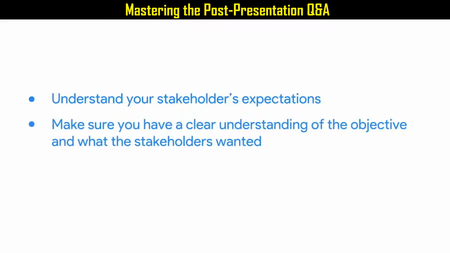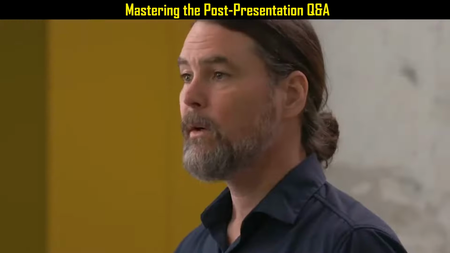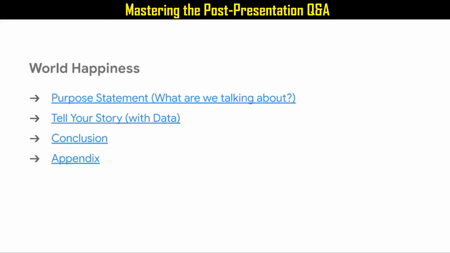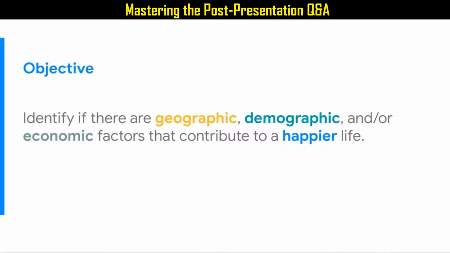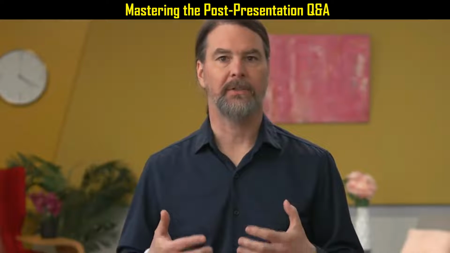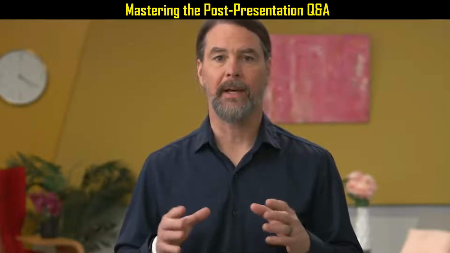Make sure you have a clear understanding of the objective and what the stakeholders wanted when they asked you to take on this project. For this project, our stakeholders were interested in what factors contributed to a happier life around the world. Our objective was to identify if there were geographic, demographic, and/or economic factors that contributed to a happier life. Knowing that, we can start thinking about the potential questions about that objective they might have.